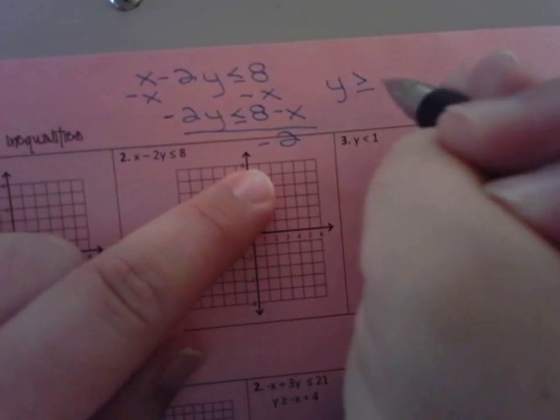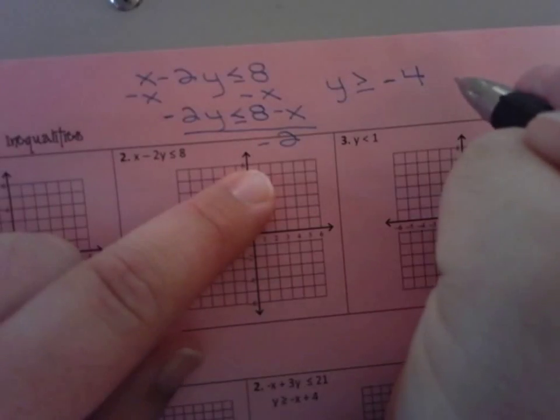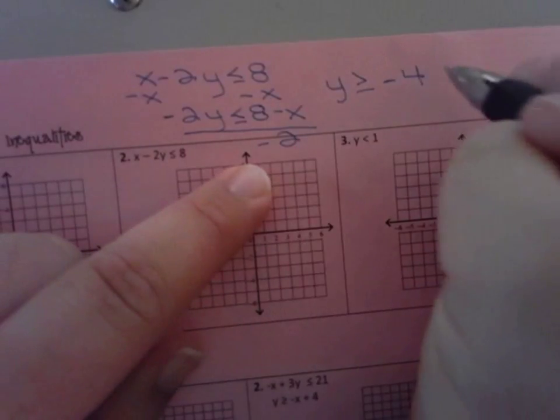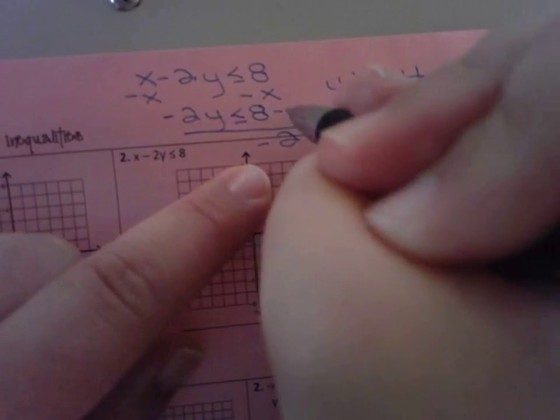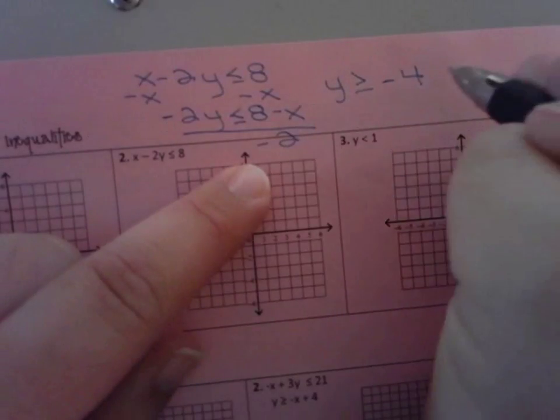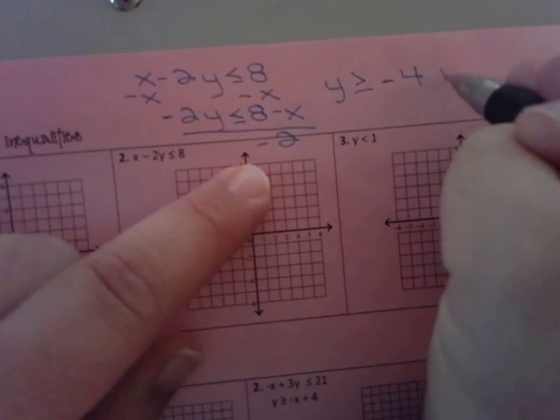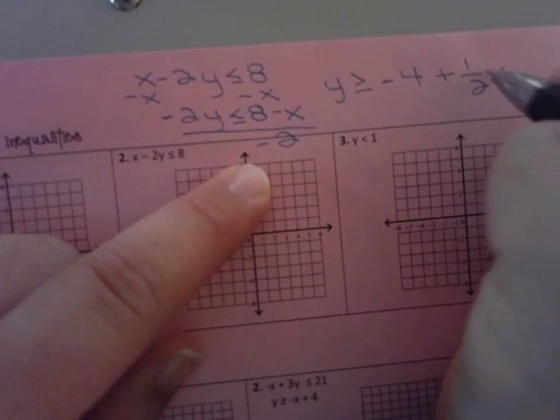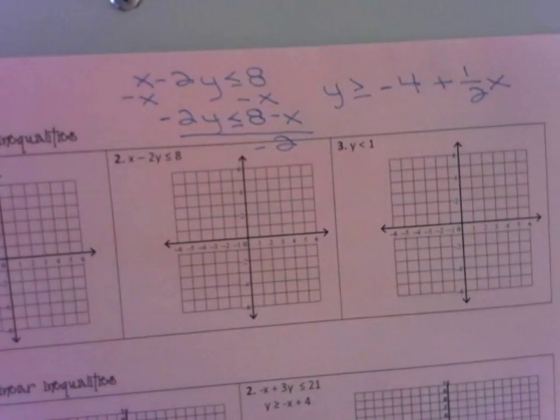Y is greater than or equal to negative 4. 8 divided by negative 2. Then what's the negative 1 over negative 2? Yep, positive. Because it's negative over negative, and then 1 over 2, so positive 1/2 x. Where'd you get this 4 from? Because 8 divided by negative 2. Okay. Any other questions? No.